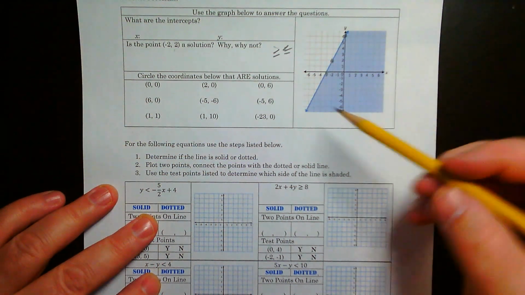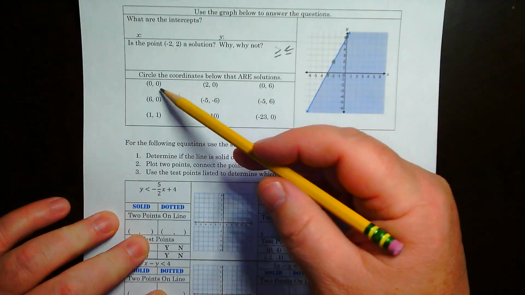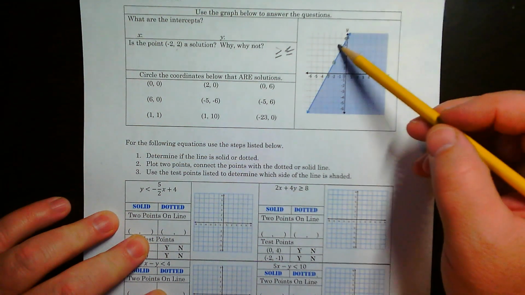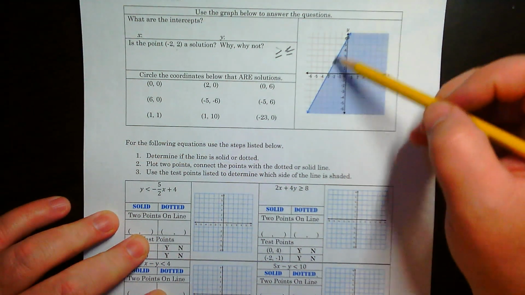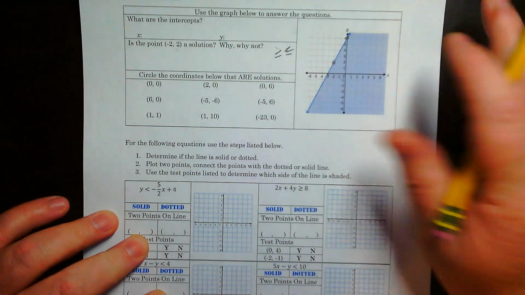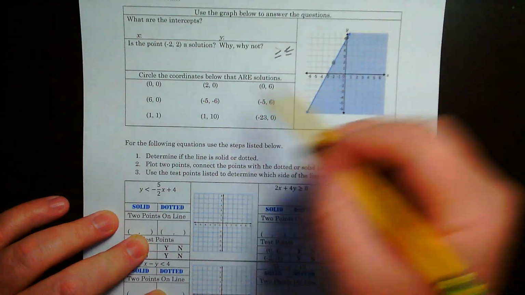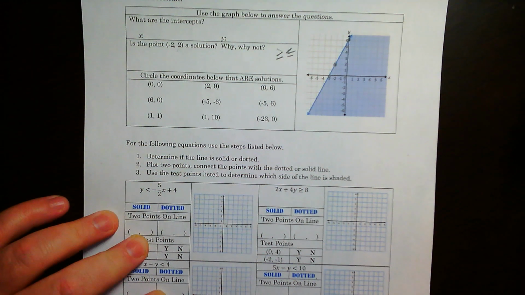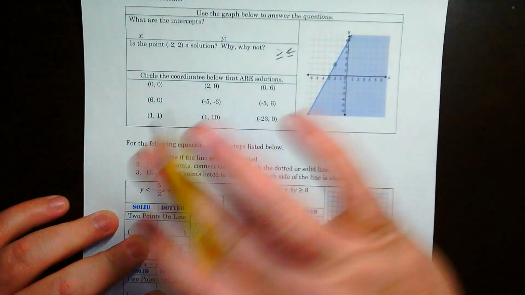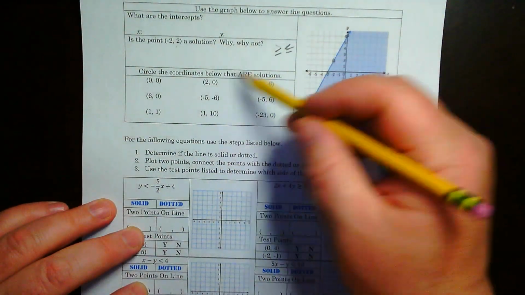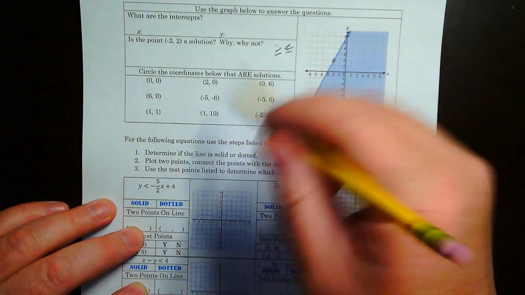All right? So what this is asking you to do is figure out which of these points is either on the line or in the shaded area. Now again, if it was on a dotted line, no solution, no deal. So anyway, 0, 0 is right there, so it would be a yes. Do you see? Negative 5, 6 is unshaded, so no. That's what you've got to figure out: which of these points are solutions, and if they are, you circle it.